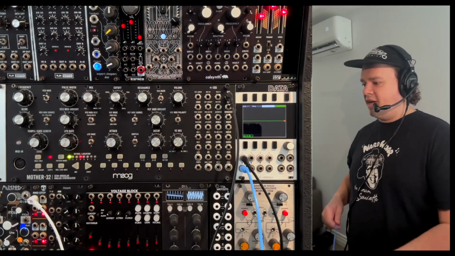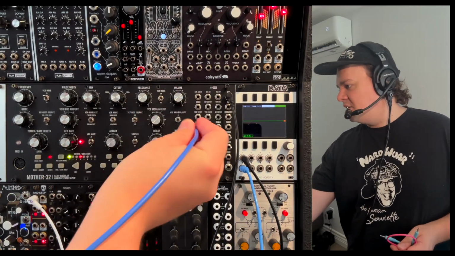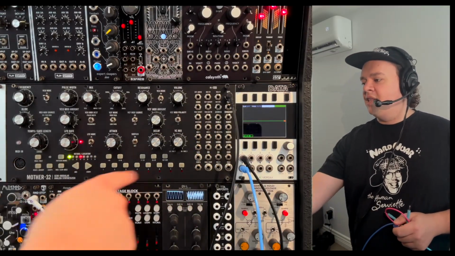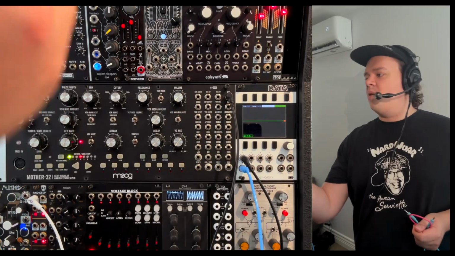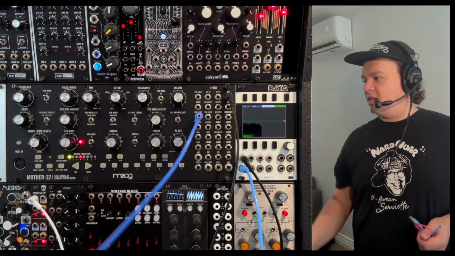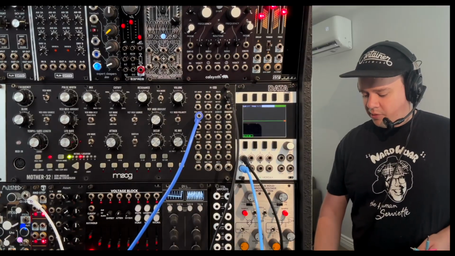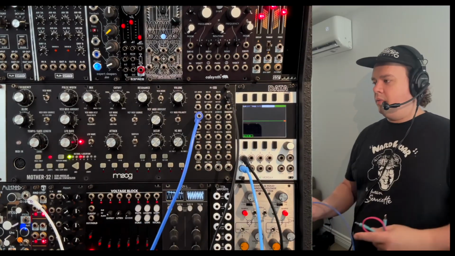Now, because I only have two hands, let's do some sequencing of it. I'm going to send VCO volt per octave from an analog sequencer, but this could be MIDI. This could be the onboard sequencer, which we're probably not going to get to today, but I'm going to send it into VCO volt per octave. Again, could be MIDI, probably will be MIDI if you're new. So we have our pitch coming in.